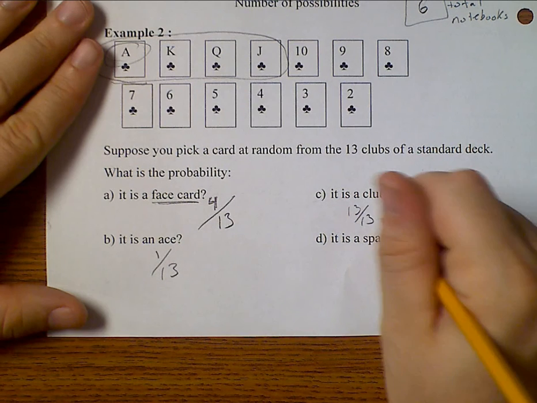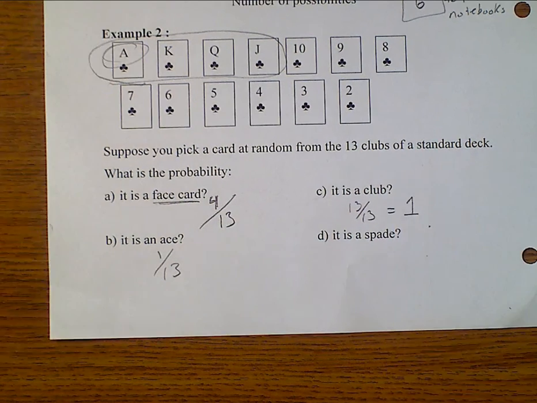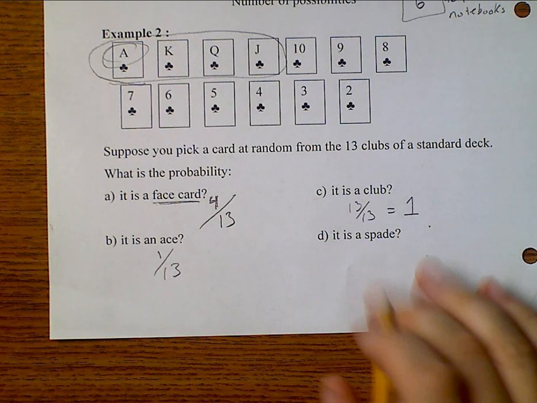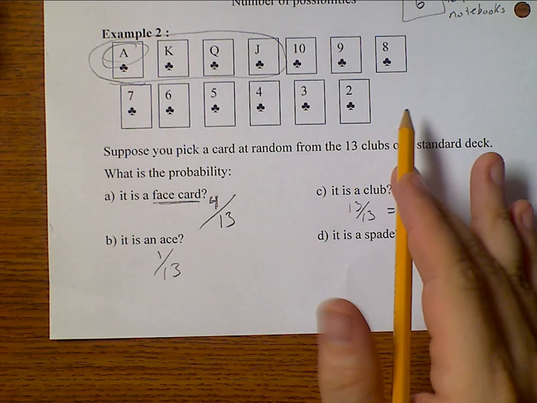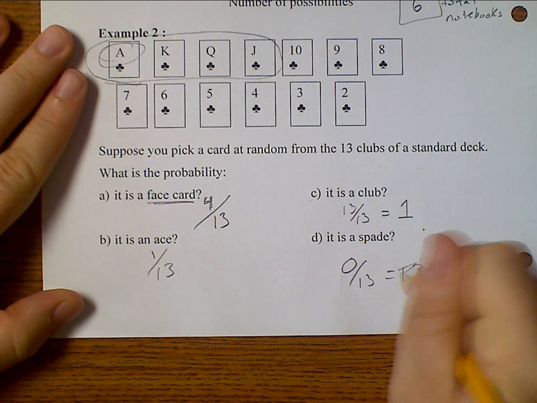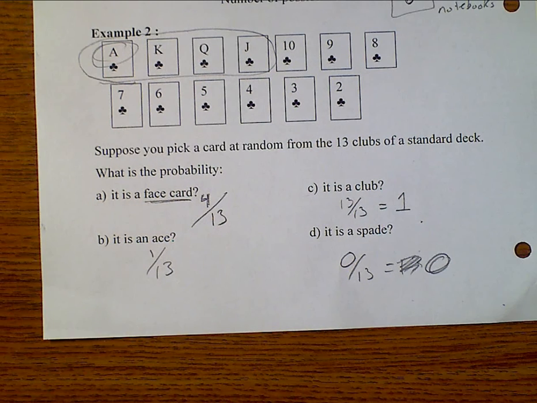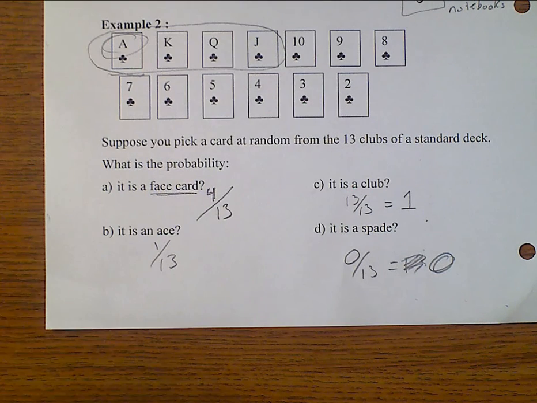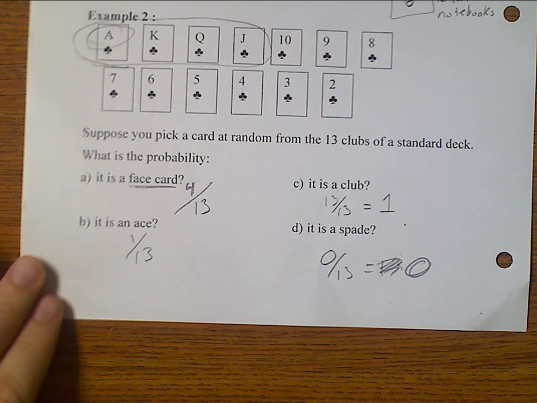This equals 1. So here, our probability is certain. We are certain to get a club. And the probability that it's a spade, well, we don't have any spades in this picture, so that would be 0 out of 13, which is a probability of 0. This event is never going to happen, and so its probability is 0.